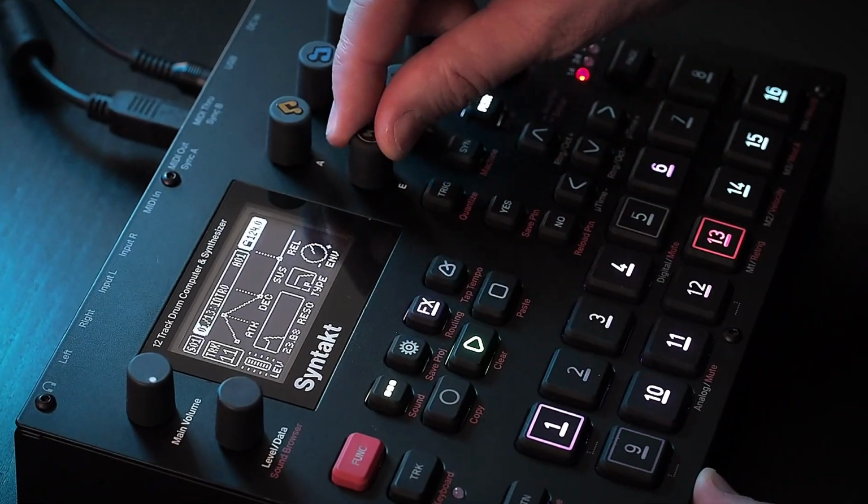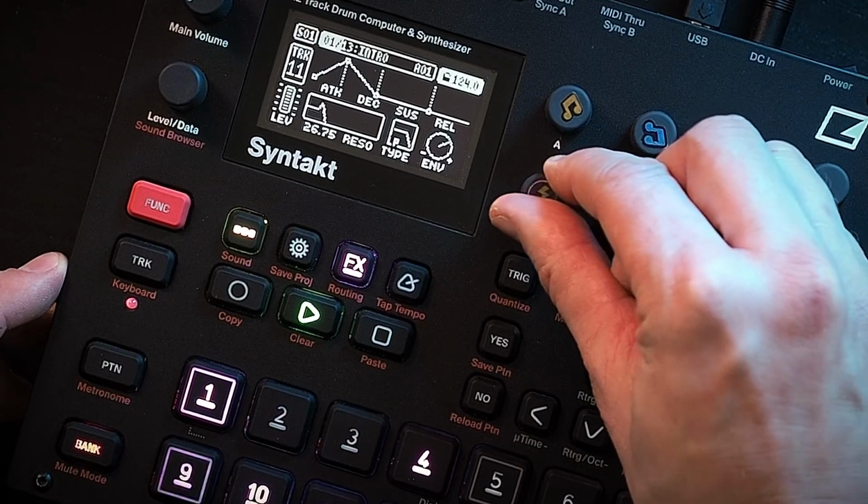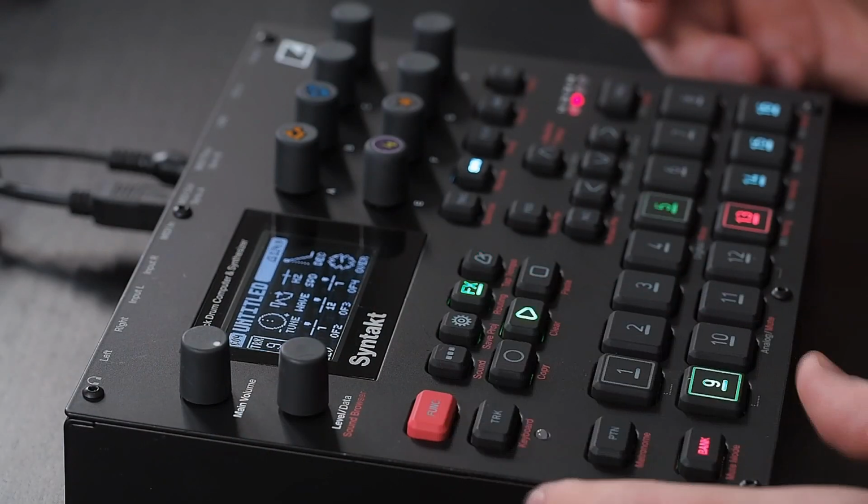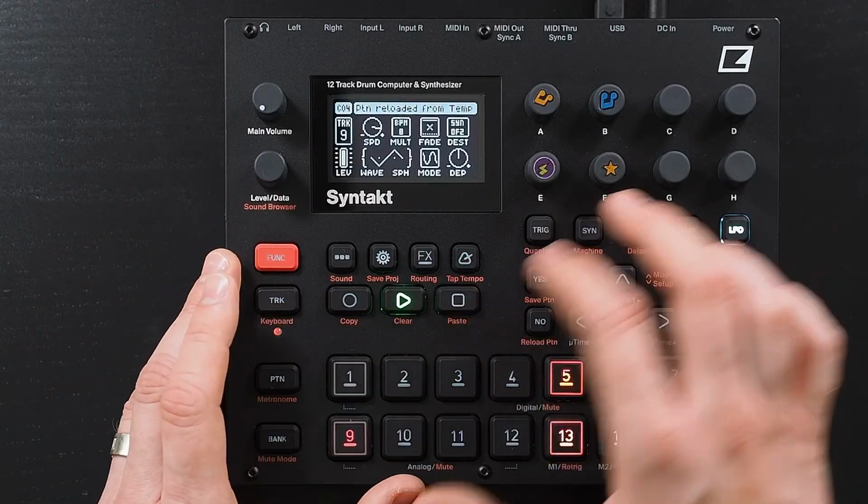This is one of the coolest hidden features on the Syntakt. It has a built-in ARP. Listen to this. I love this. So highly recommend playing around with this. One of the coolest features on the Syntakt.